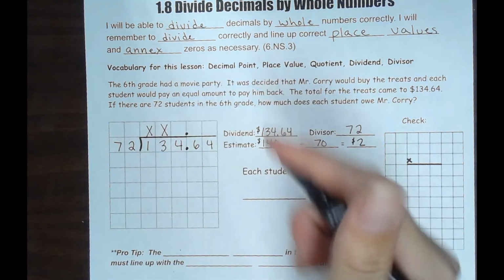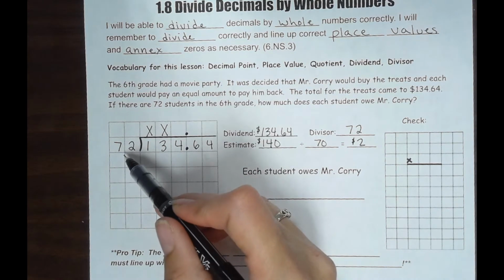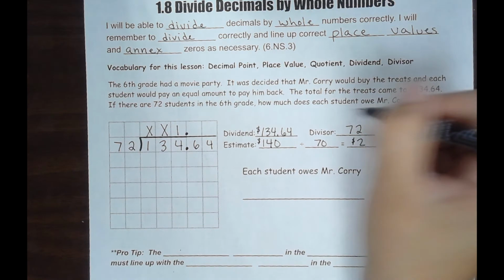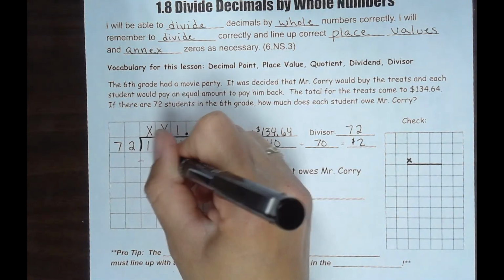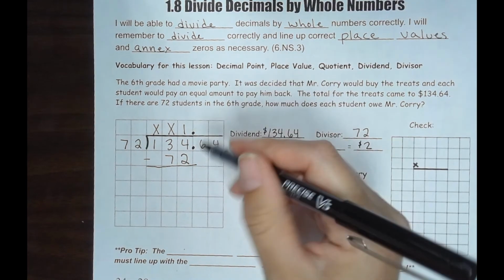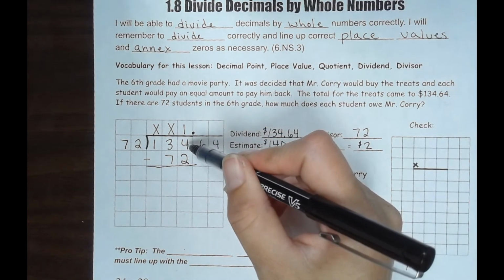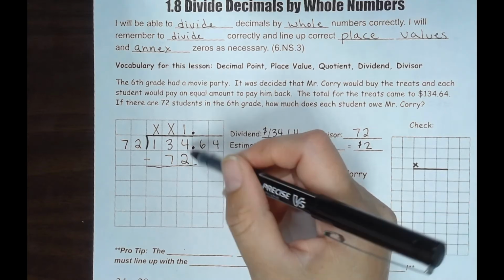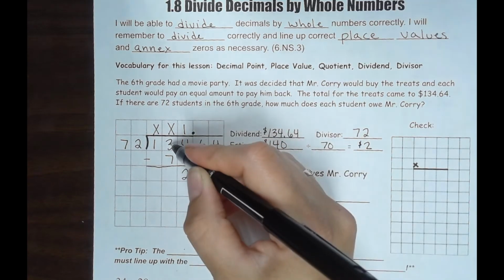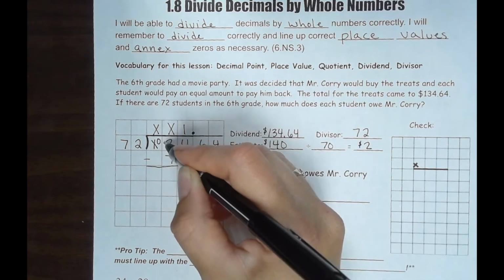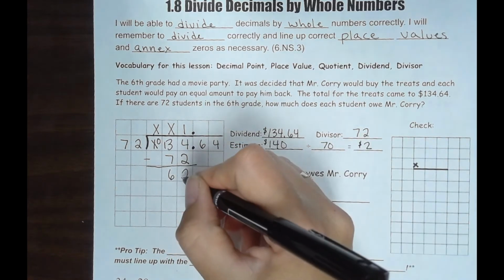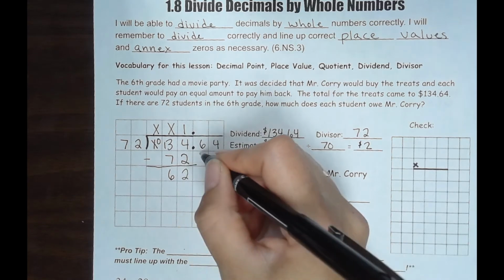72, I think 70 times 2 is 140, so that would be a little too much. So that tells me 1. We'll go here. 1 times 72 is 72. Okay, we're subtracting here. So we're taking out $72 that each student would owe. So 4 minus 2 is 2. 3 minus 7 we can't do, so we'll borrow in our group. 13 minus 7 is 6. So that leaves us with $62 that we can't split up into whole dollars anymore, so we go to the next place value.